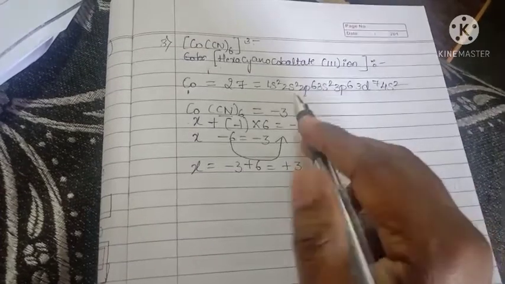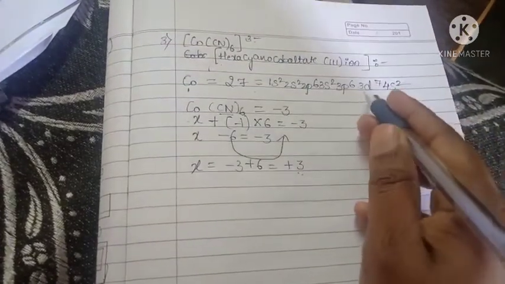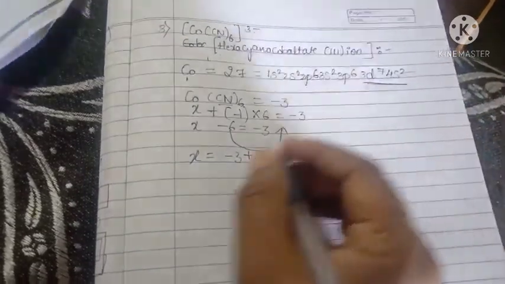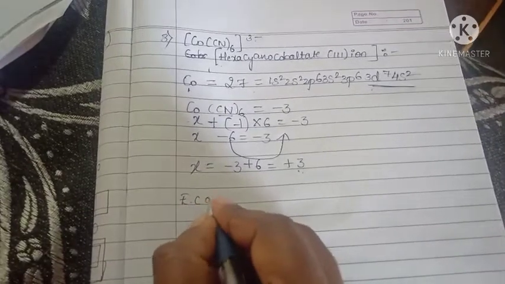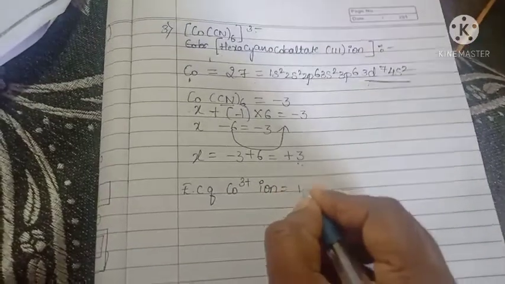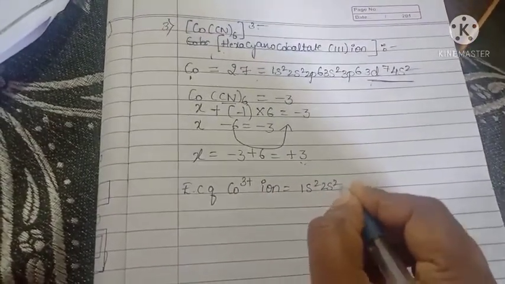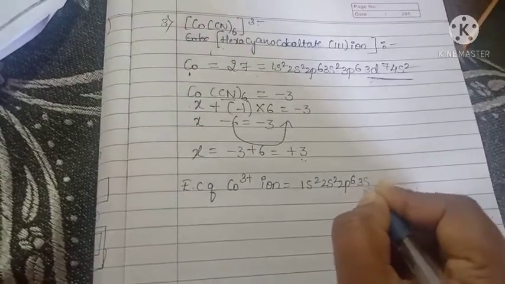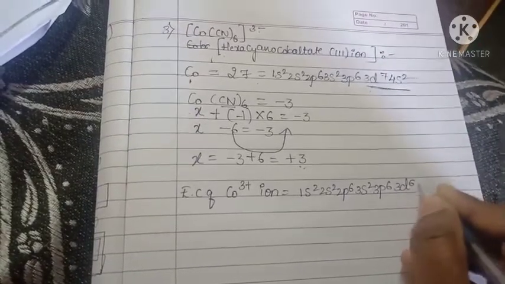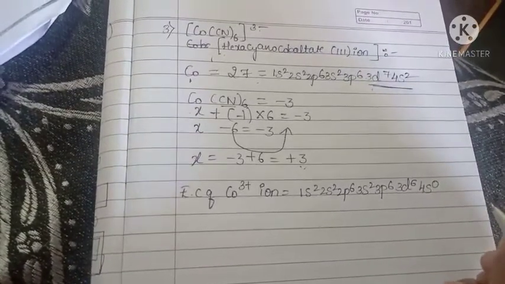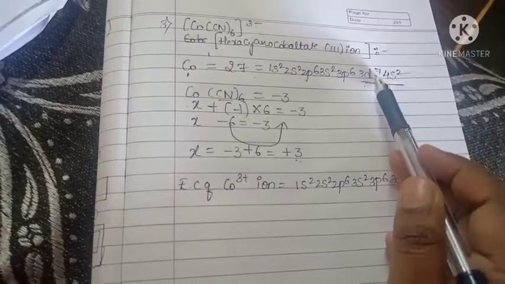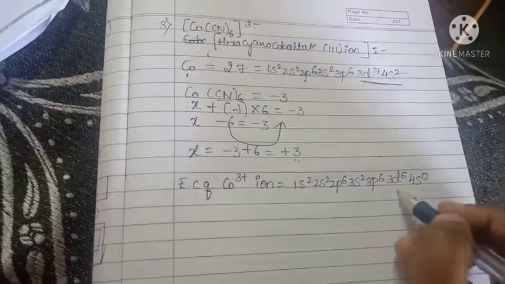Then it donates 3 electrons, meaning it loses 3 electrons from the outermost shell. The electronic configuration of the cobalt 3+ ion is 1s2, 2s2, 2p6, 3s2, 3p6, 3d6, 4s0, because of the loss of 3 electrons. Here 2 come from the s orbital and 1 from the d orbital, so we get 3d6.